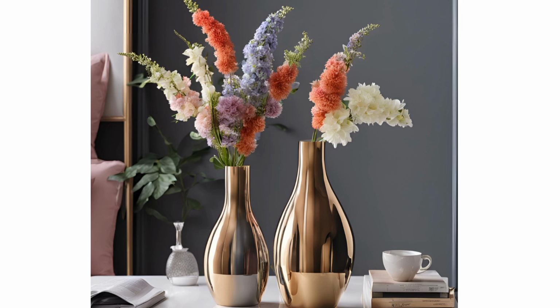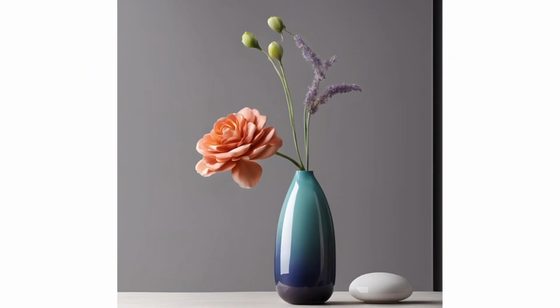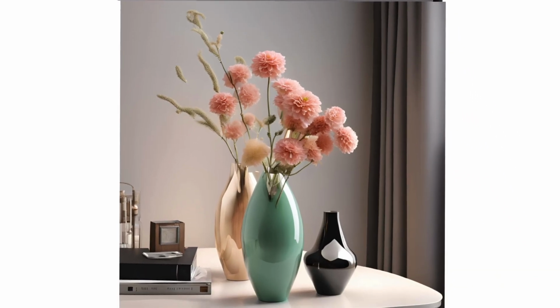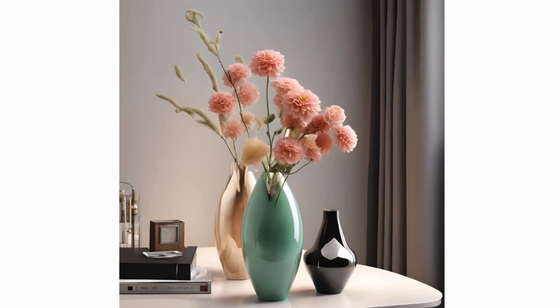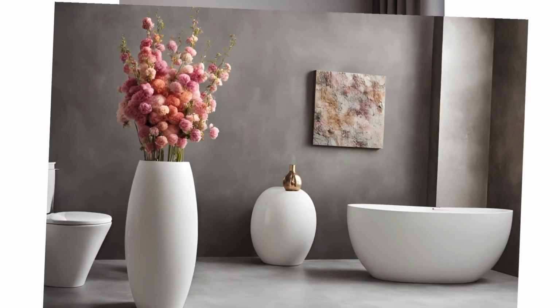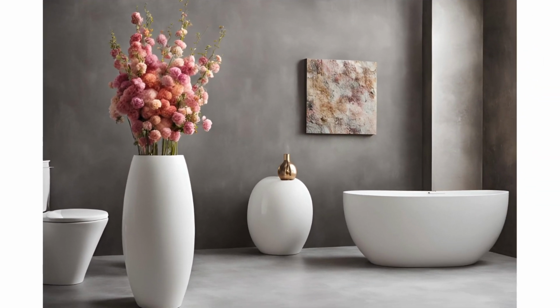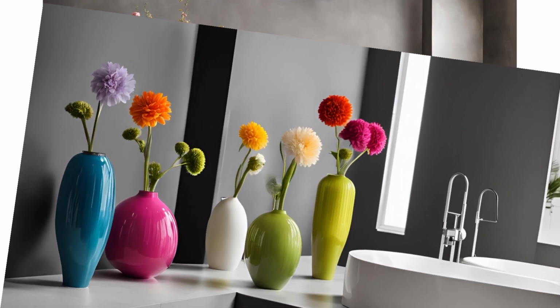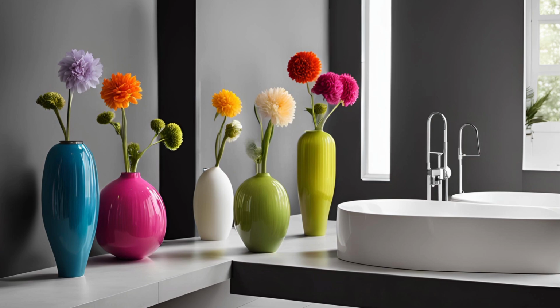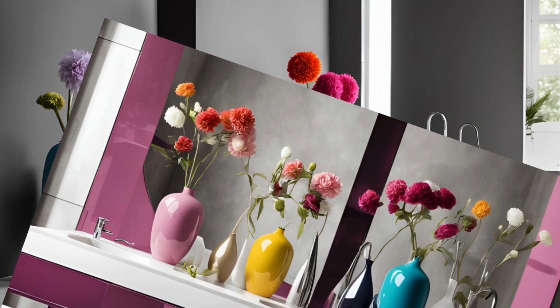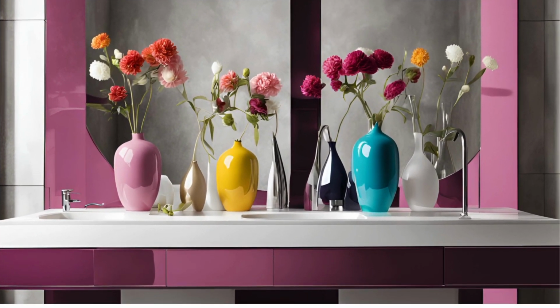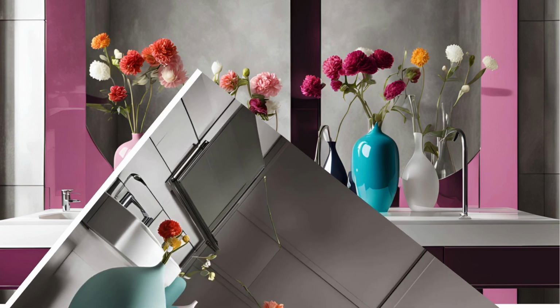Glass vases are clear or colored. Glass vases are versatile and can suit any decor style. These are transparent. Transparent glass allows the stems and water to be visible, adding to the natural beauty of the arrangements.